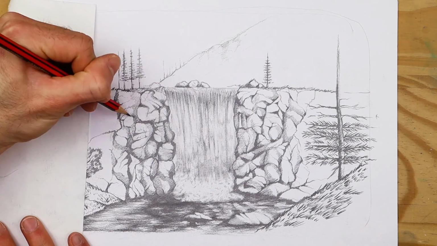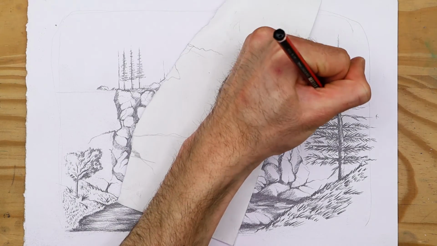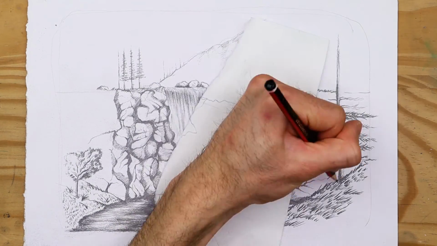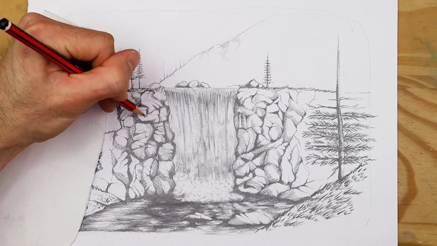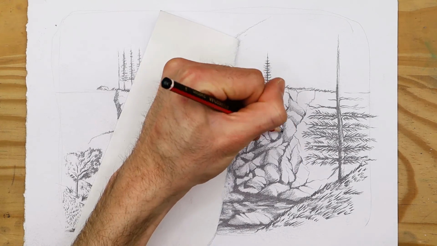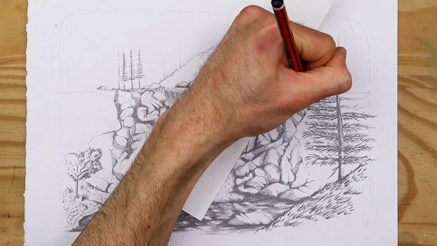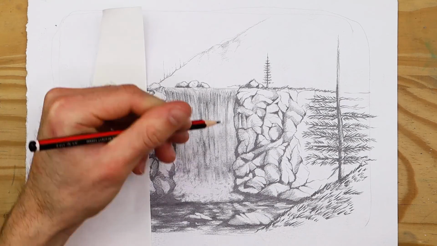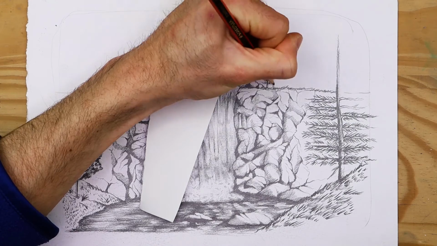Otherwise, with the actual settled water and still water, it really is a matter of darkening those areas, really trying to create this idea that the water is reflecting the environment around it, which tends to be a different tonal value in comparison to crashing water. That still water tends to be quite dark, as it is more capable of becoming a little bit more of a settled mirror-like structure that reflects the environment around it.